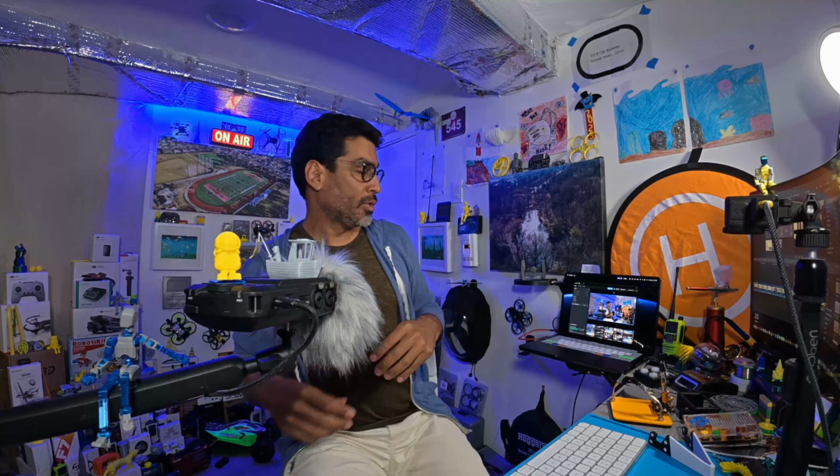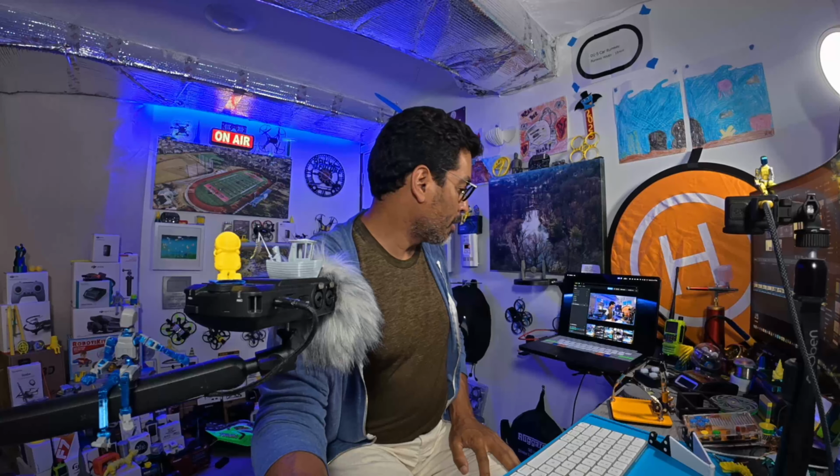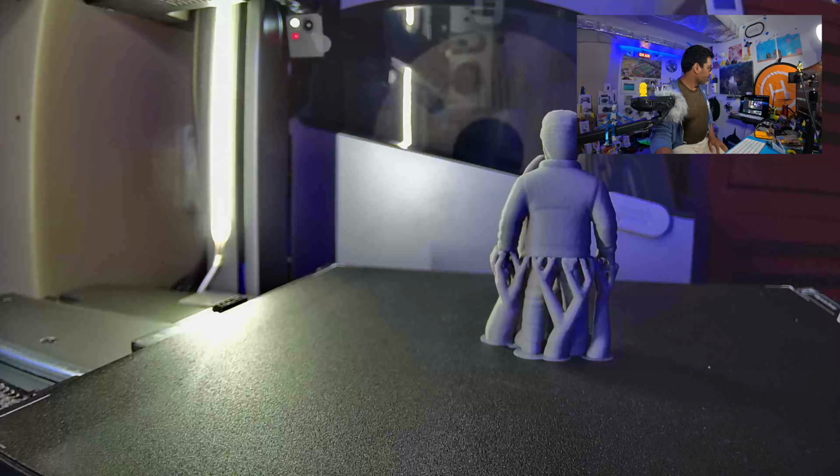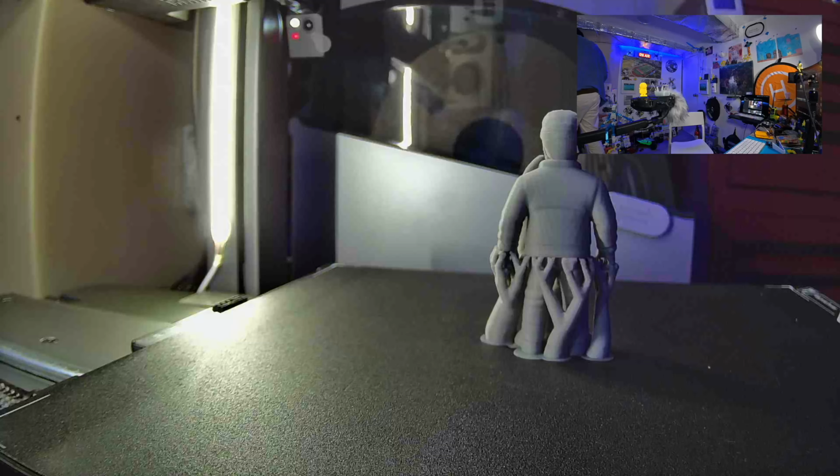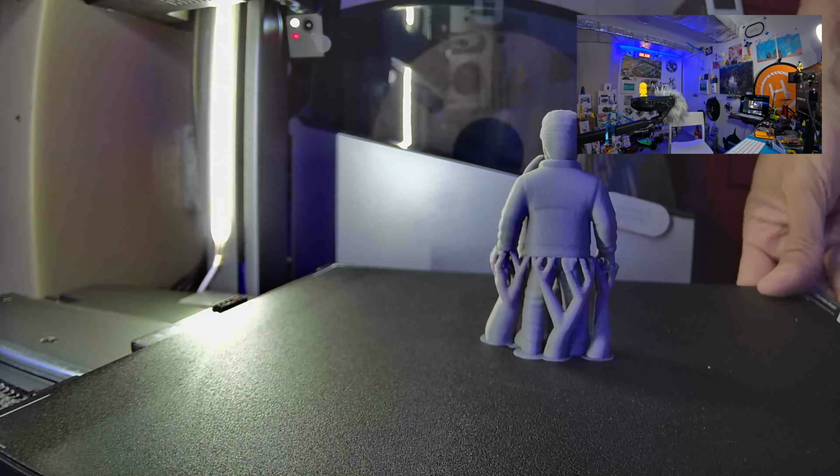I'm just going to go to the printer. Actually, we can look from over here, but I'll bring it over. See, there it is. A little bit stocky, right? But let's go grab that off the print bed and bring it over. Let's see. Wow.